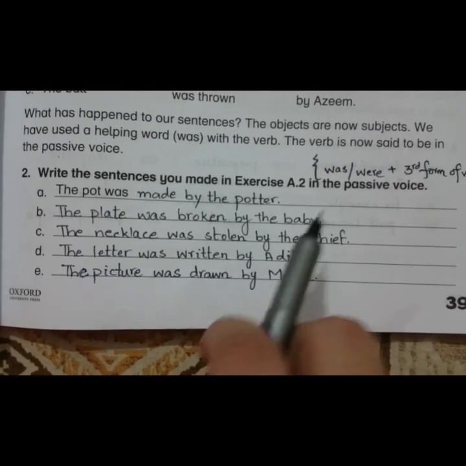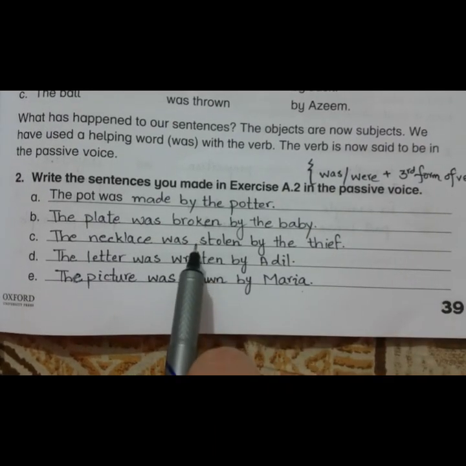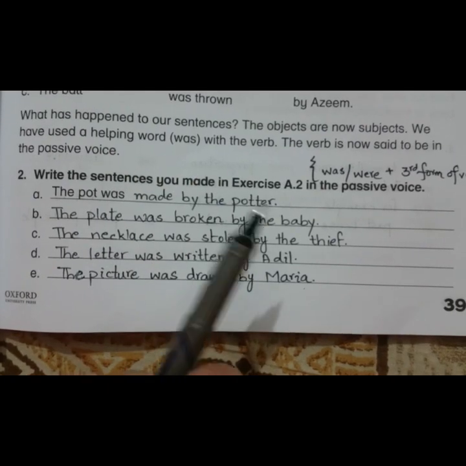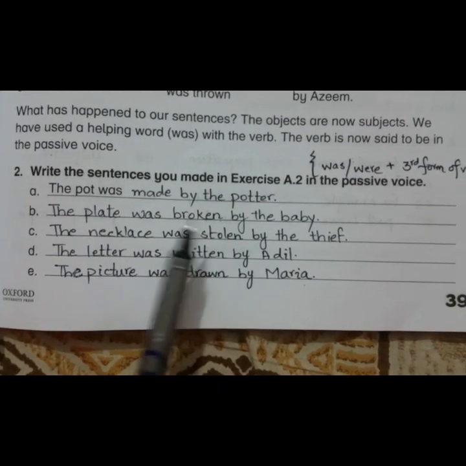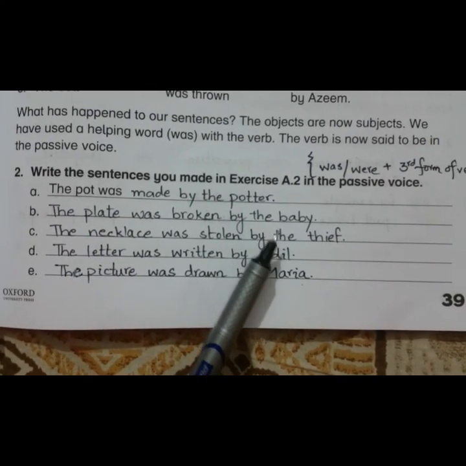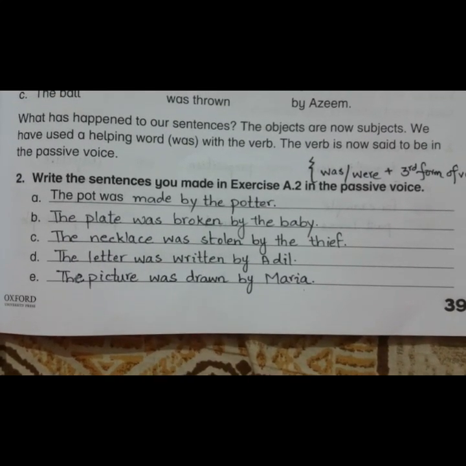Let's revise that. We have used was and were with the third form of verb in the passive voice, and yesterday when we took active voices we used only the second form of verb. I hope you understood this one. Simply we will change the places of subject and object and we will change the form of the verbs. Let's see what we have in part C now.